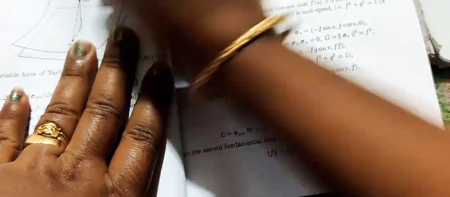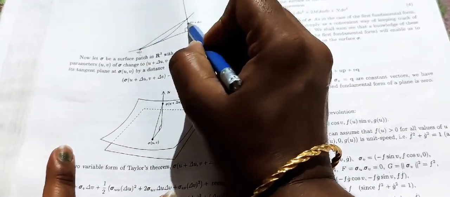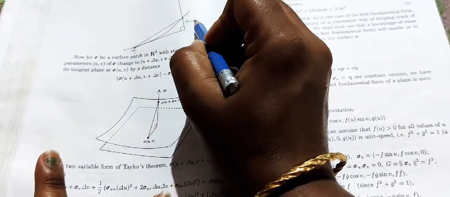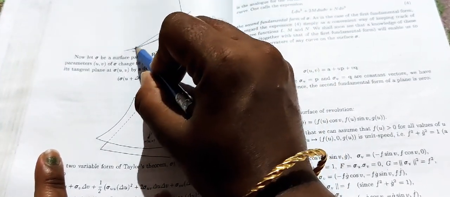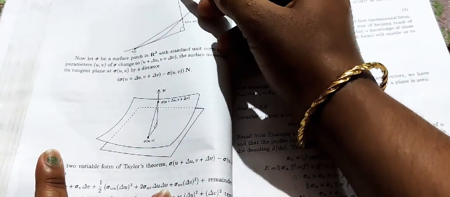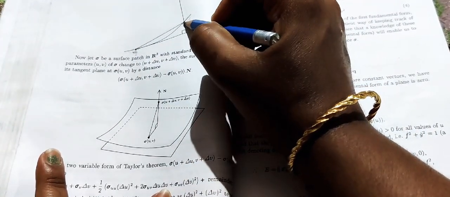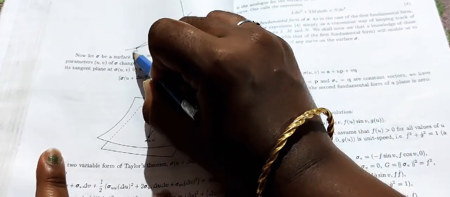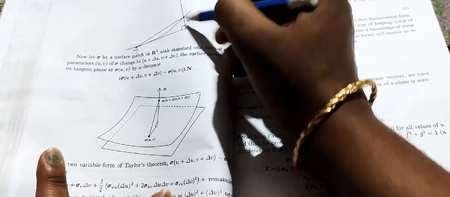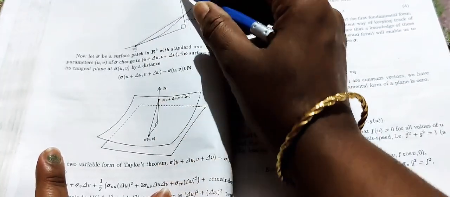So the distance moving over the curve gamma of t is gamma of t plus delta t minus gamma of t. So this is the tangent line. That distance is perpendicular to n, the tangent is perpendicular to the principal normal. So gamma of t plus delta t minus gamma of t dot n. What comes when we take the dot product? It will be perpendicular to the tangent line, right?